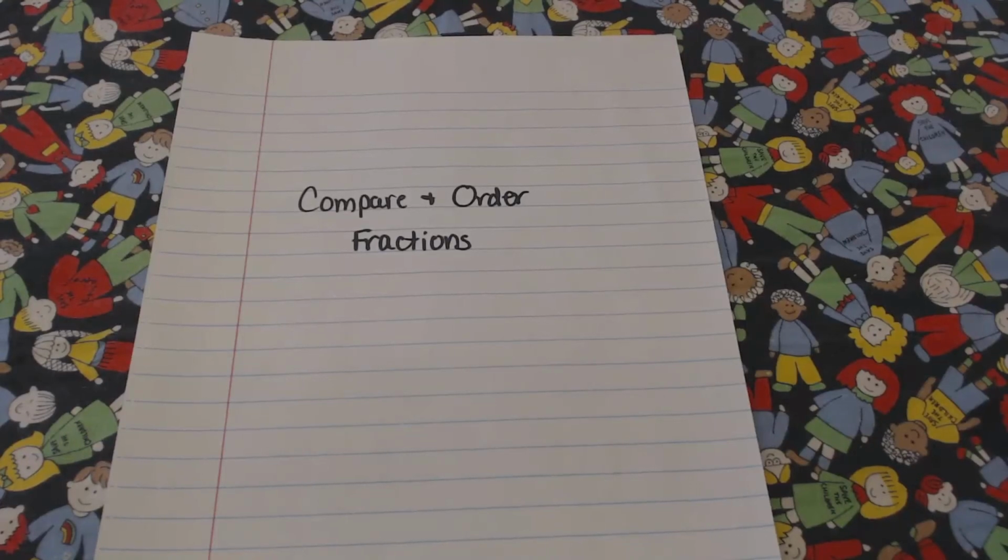Compare and order fractions. Now that the boys and girls are good at comparing fractions, we're going to use those skills to help us order a set of fractions. Let's have a look.